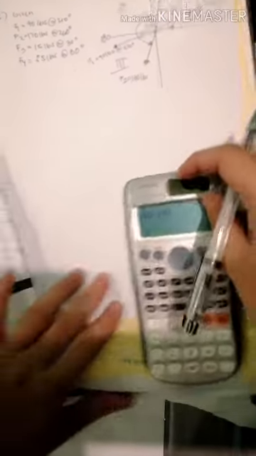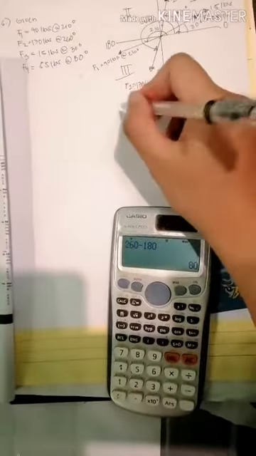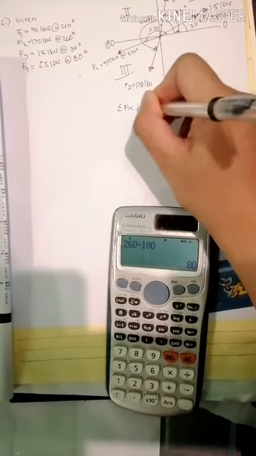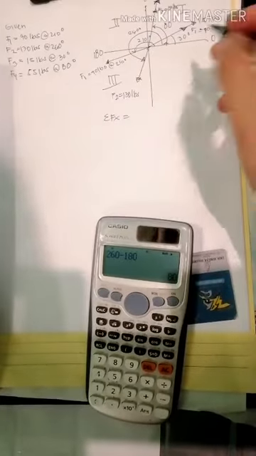So, ang tinatanong ay resultant. So, magsa-summation tayo ng forces. So, summation ng forces, so yung x muna.